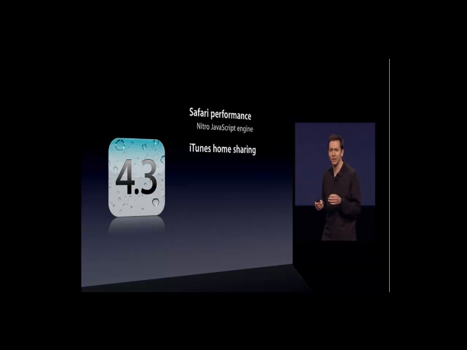Next, iTunes home sharing. iTunes home sharing lets you get at all of your music, your movies, your TV shows that are stored in iTunes on your computer directly from your iOS device. You just wirelessly stream over your home Wi-Fi network right from your computer to your iPad, to your iPhone, and to your iPod Touch. So iTunes home sharing.